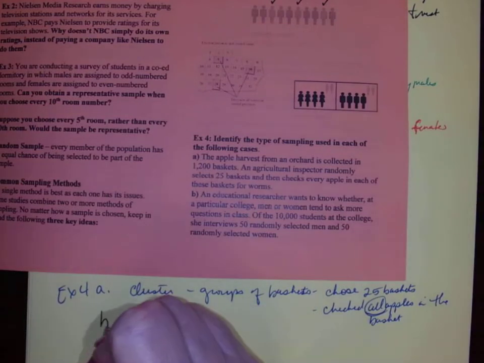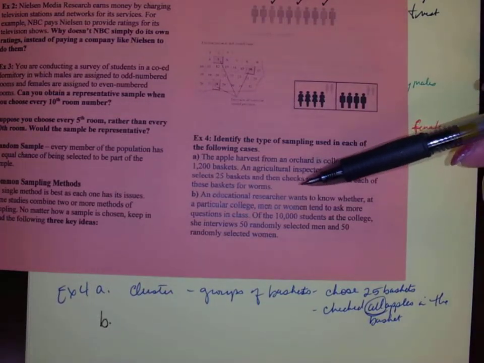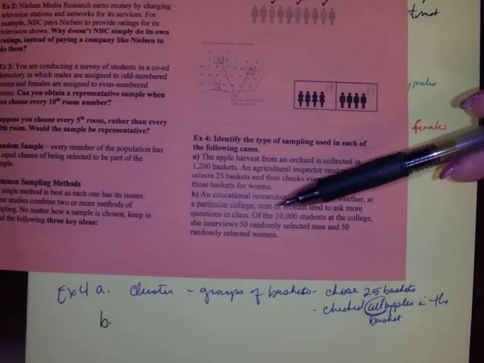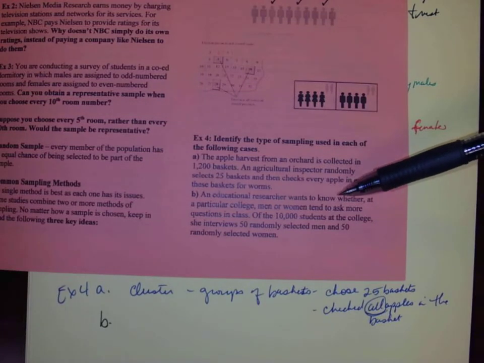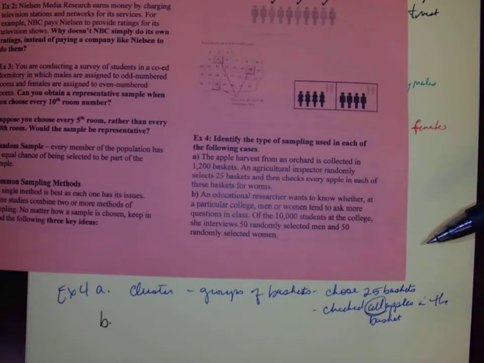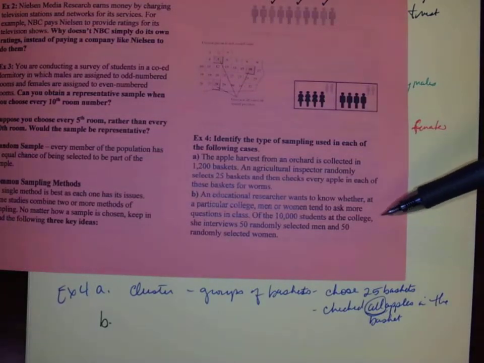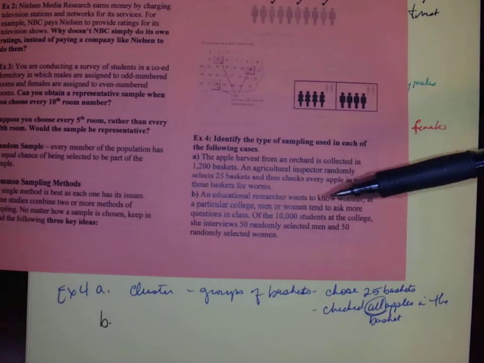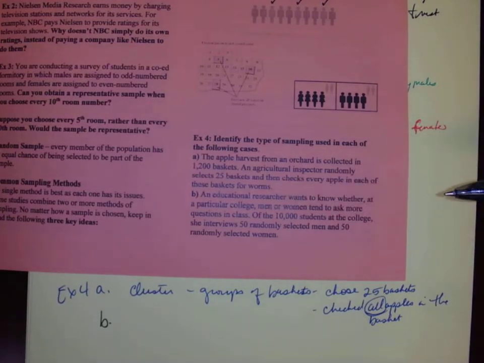All right, let's look at B. An educational researcher wants to know whether, at a particular college, men or women tend to ask more questions in class. So at a particular college, who's asking more questions, men or women? So of the 10,000 students at the college, she interviews 50 randomly selected men and 50 randomly selected women.